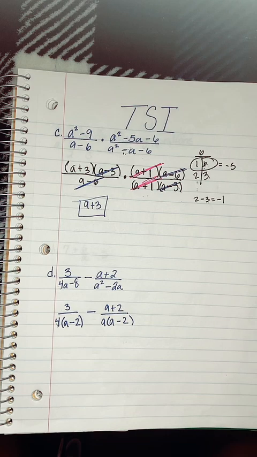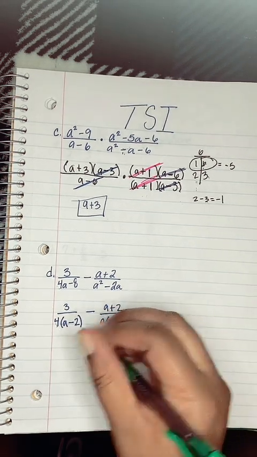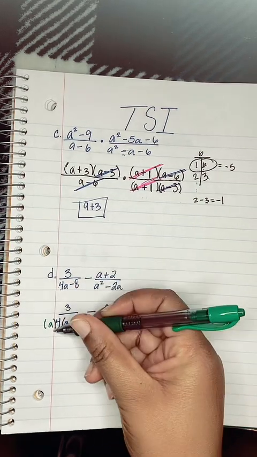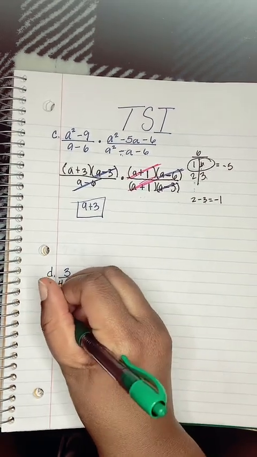What we don't have here is an extra a. So we're going to multiply this by a. And what we do to the bottom, we have to do to the top.